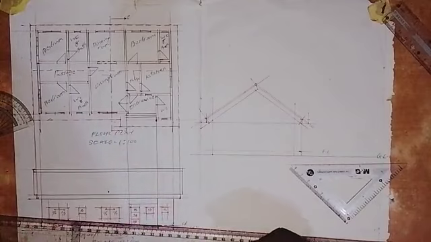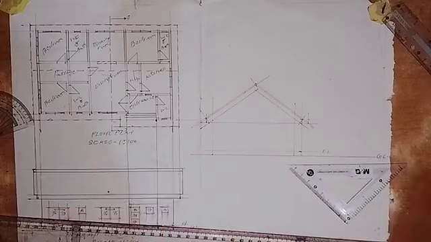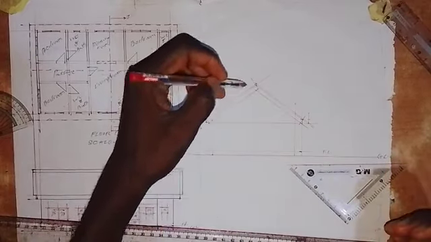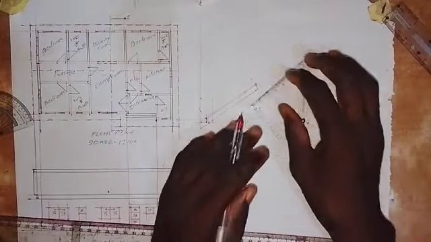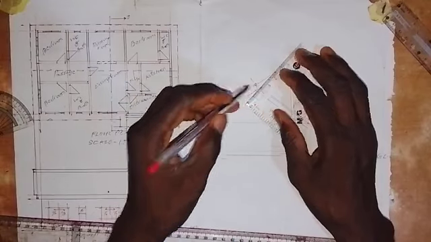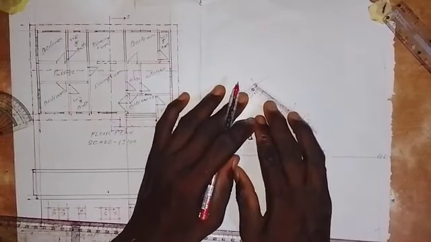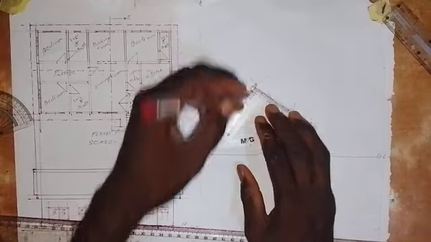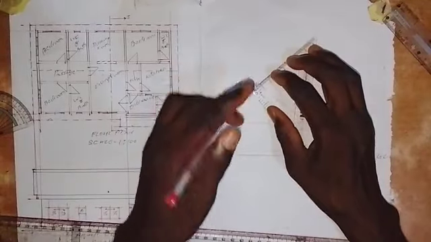All right, so the next thing that we are going to do is to put the ridge cap up here. I'll just work it out quickly. So I will come here and draw. Let me take a measurement of something like 5 millimeters from this point for the ridge cap, 5 millimeters here.